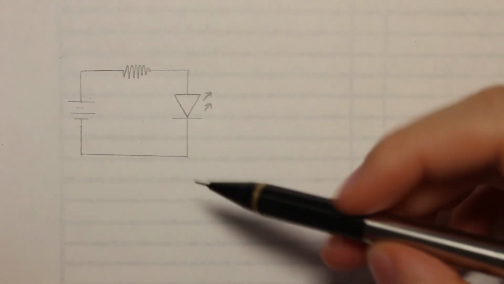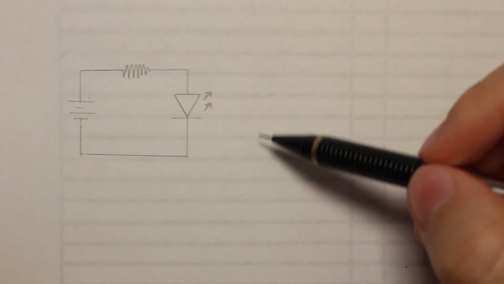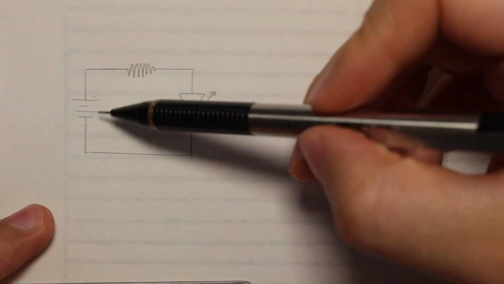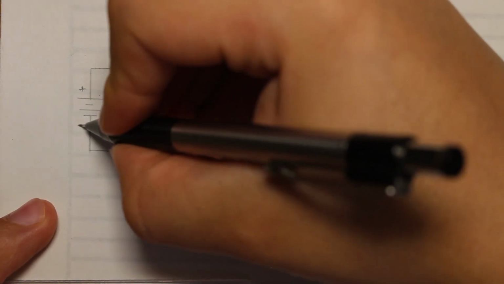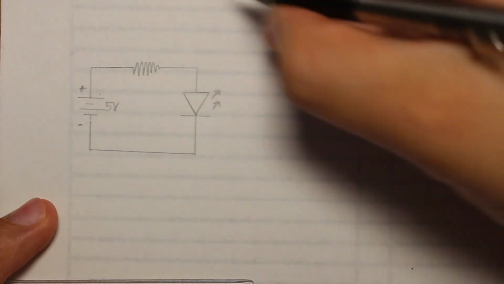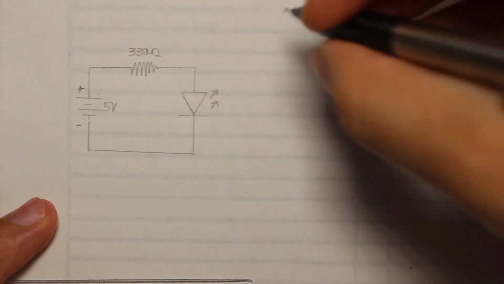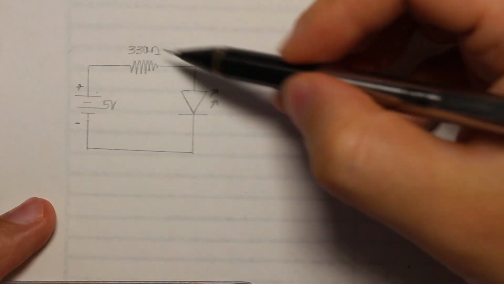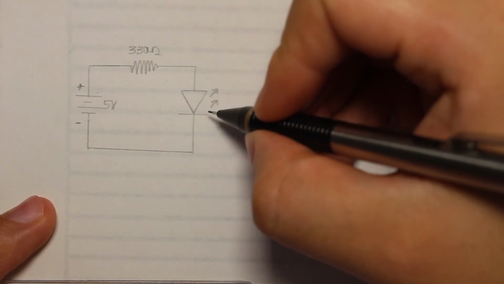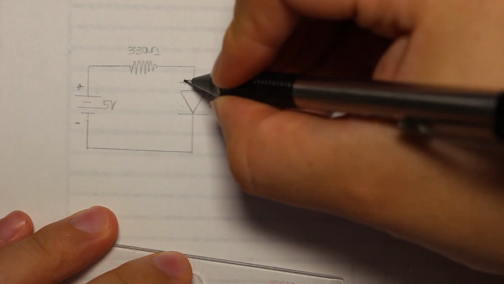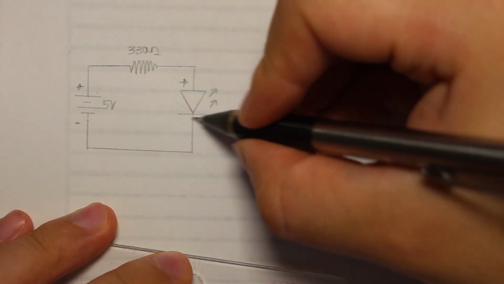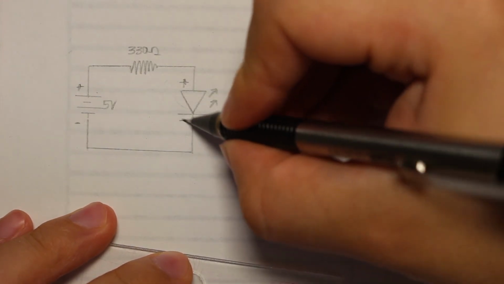This is the schematic of the circuit that we're going to be making. This is the 5-volt power supply. This will be the positive end, and this will be the negative end of the power supply. And then we will have this resistor. This resistor doesn't have any polarity, but the diode indeed has a polarity. On this LED, the bigger side of the triangle is the positive side, or the anode. The part that has this line is the negative side of the LED.